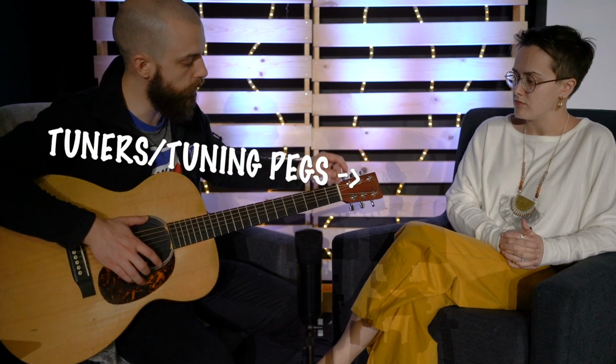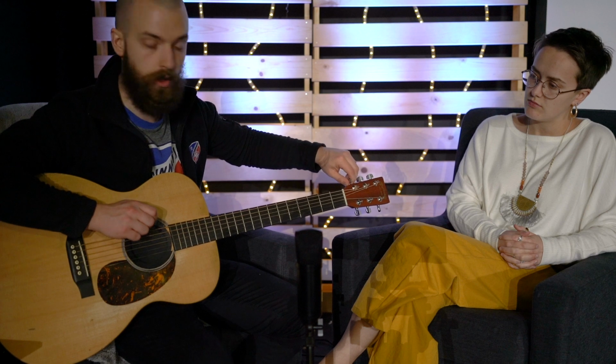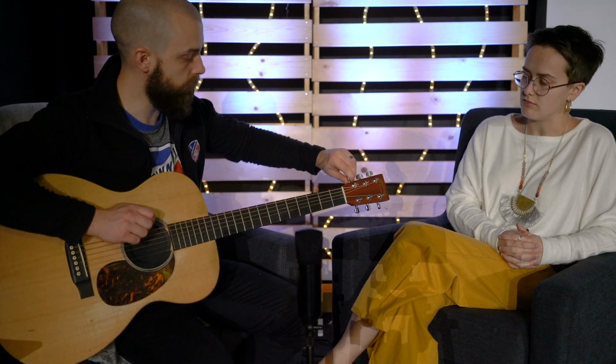And you wrap your string around it. And if I play the string and adjust the tuning peg up, it'll get sharp. And if I adjust the tuning peg down, it'll go flat. And that's how we change our tuning. And then right here you can see the bridge, and this is what holds the strings in place on the guitar while you play it. Gotcha. Awesome. How do you make different pitches?